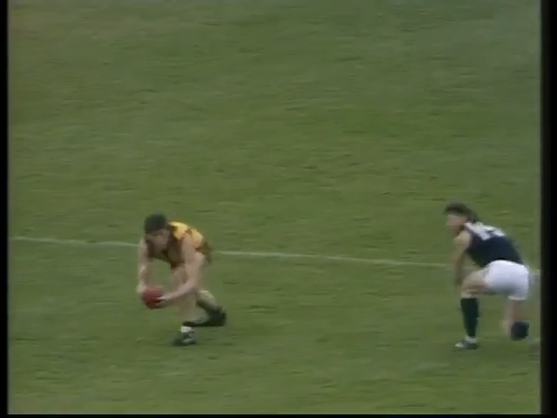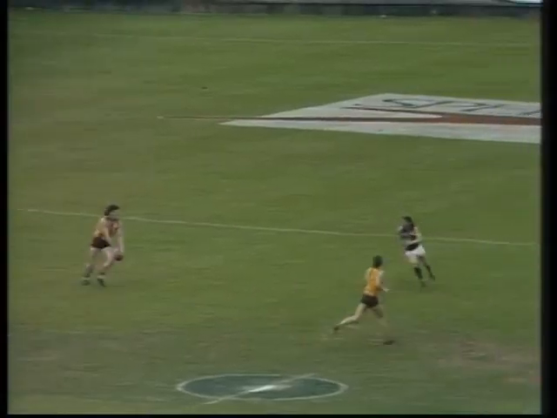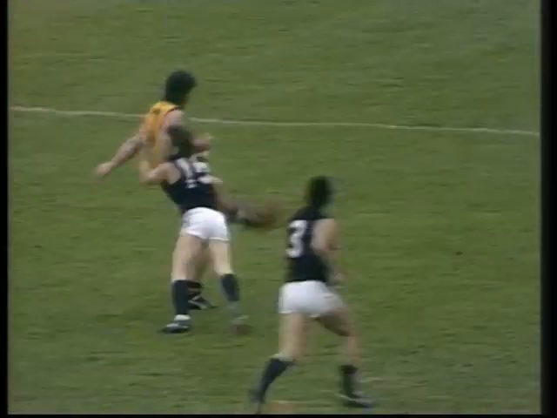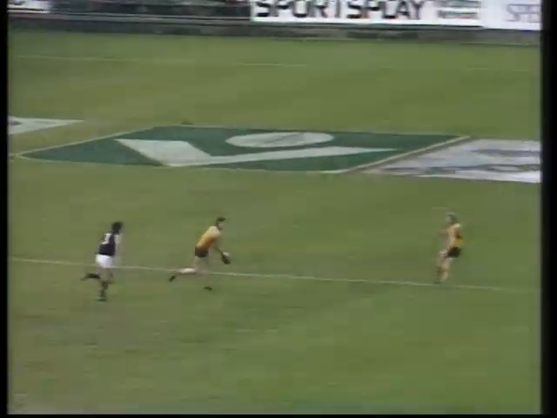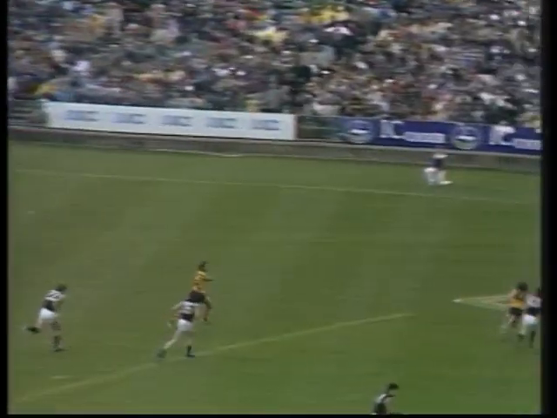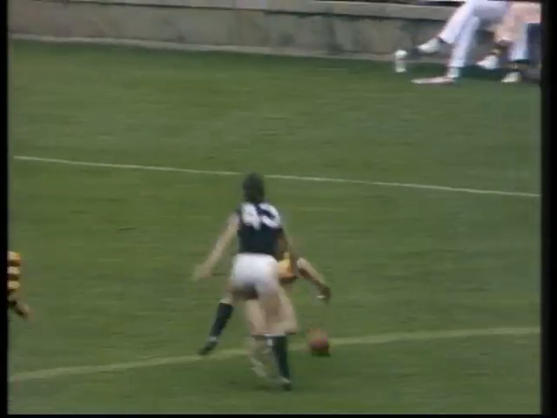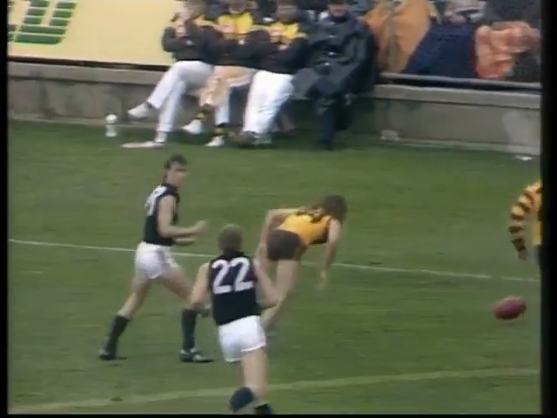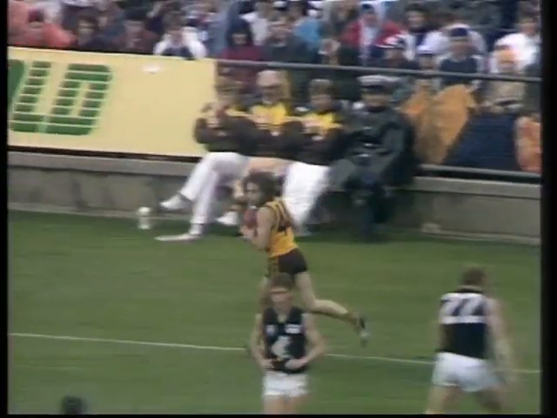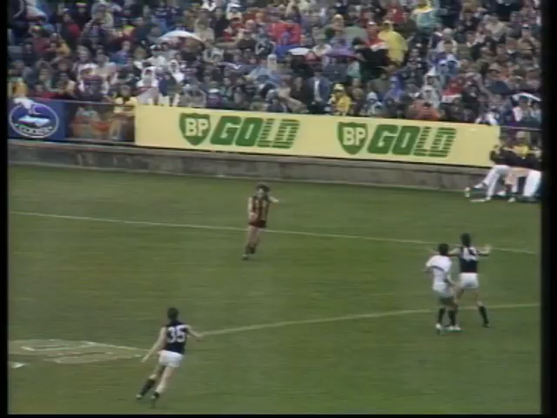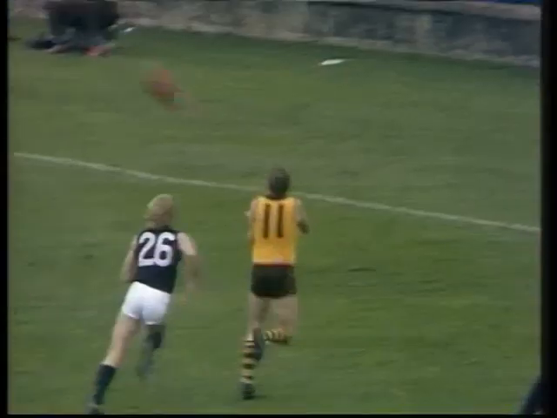Gary Ayres has been sensational. Look at that use of the body. Fantastic play, Gary Ayres. He's in trouble though, but he gets his boot to it. He gets it out to Jenke. Jenke towards the pocket. Johnny Platten leads out. The little fella's got it. And he's got it at the 50-metre mark. Johnny Platten, what's the betting on them getting a goal here after all that attacking by Carlton?